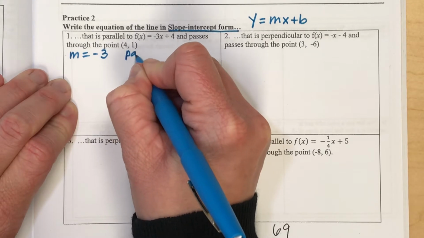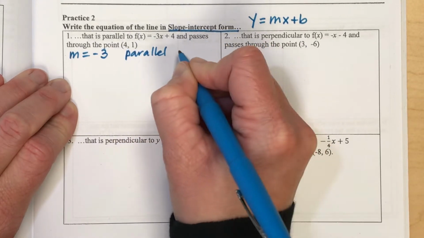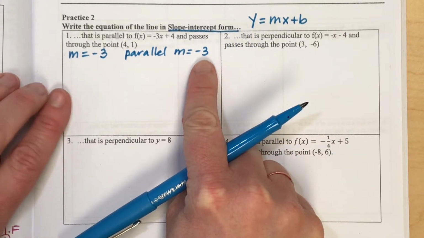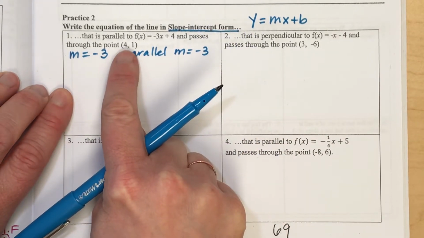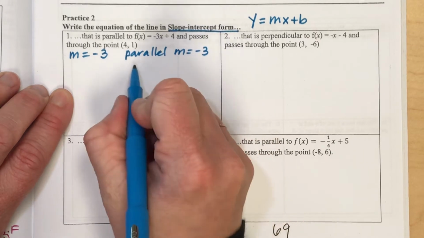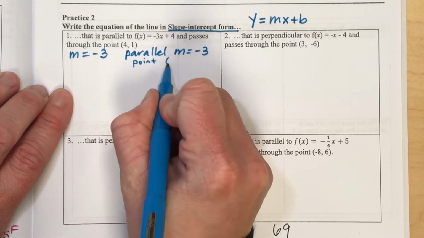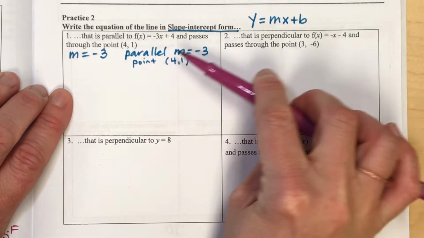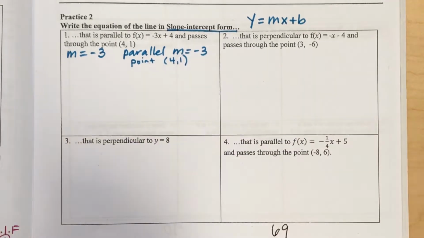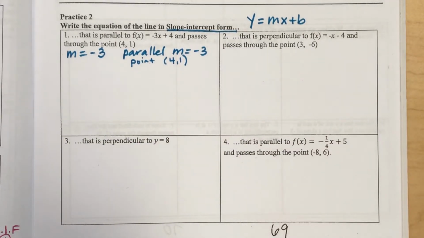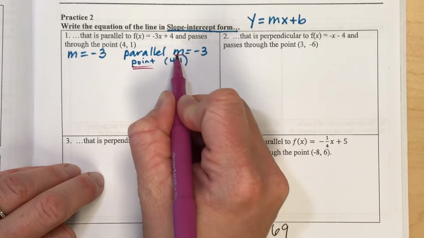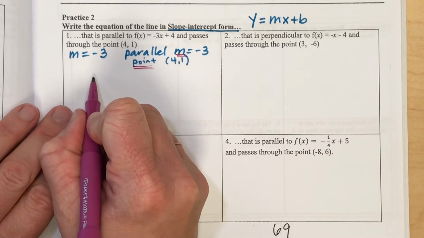And if I want parallel, I need to have a slope that is exactly the same, so negative 3. I also need it to go through the point 4, 1. Now, if I know a point and I know slope, there's an equation for that. Point-slope form is the equation that I'm going to use for my point and my slope. And that form looks like this.